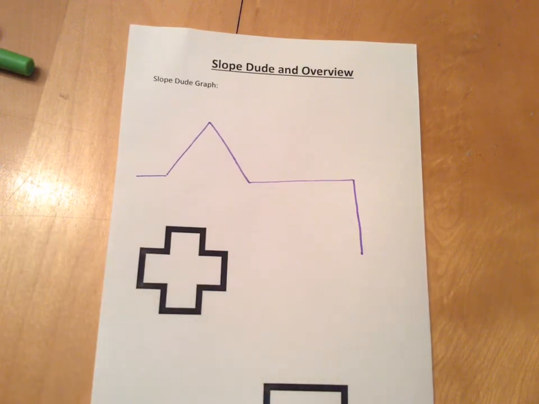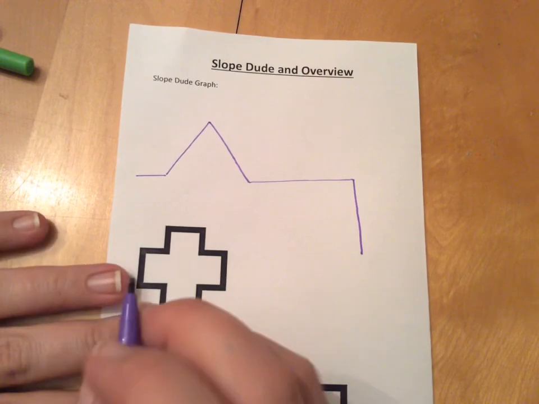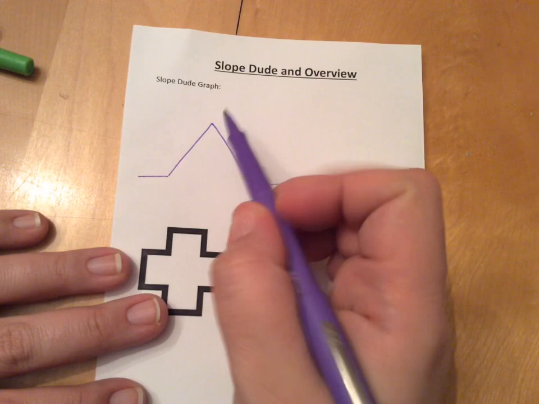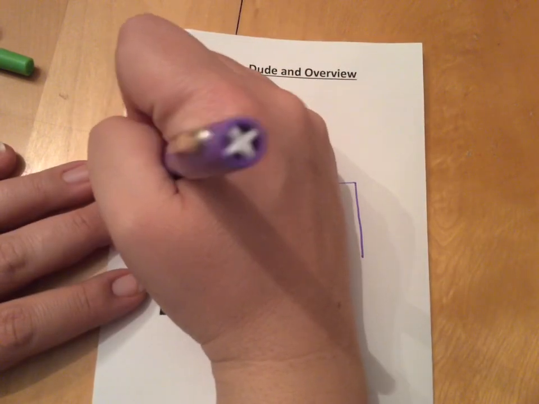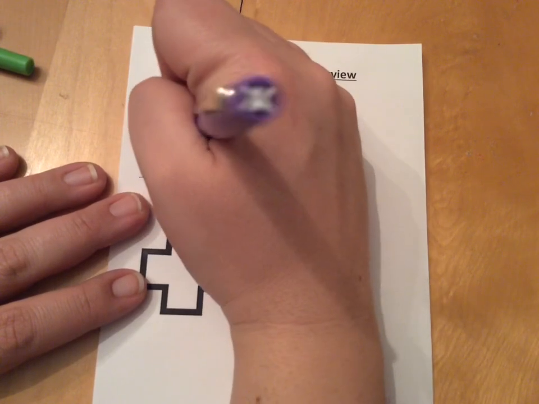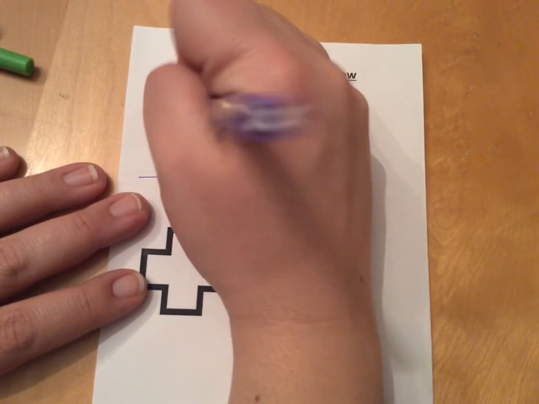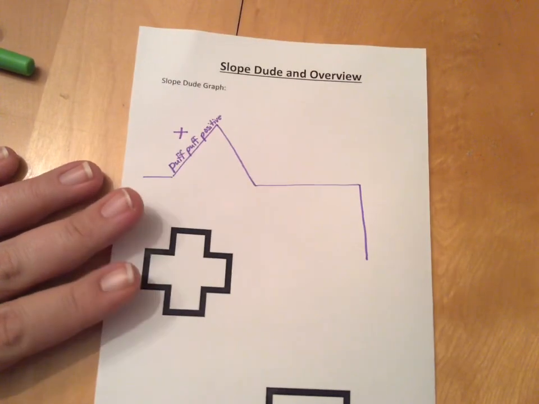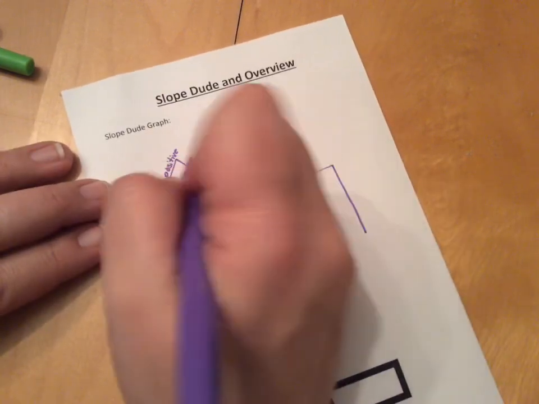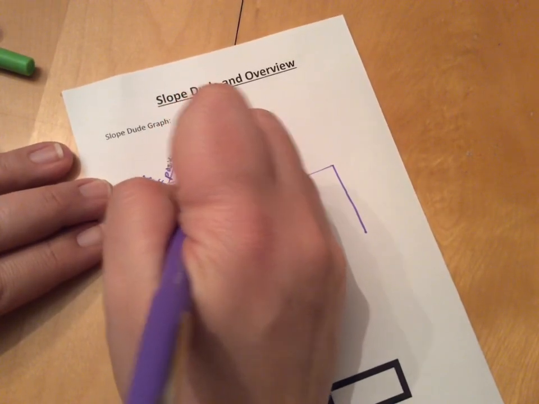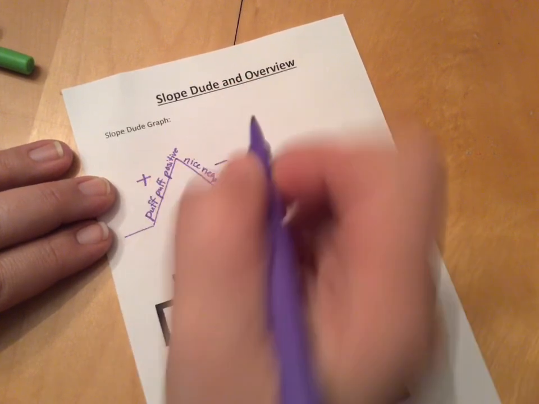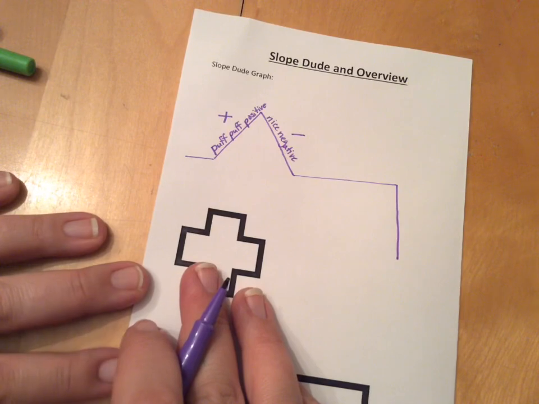And we talked about the 4 different types of graphs, or in Slope Dude they talk about it. So we talk about going up the incline. Anytime we're increasing like this, it is puff puff positive. So I'm going to put a plus here to remind us of that. When we're going down the slope, it is nice negative because it's an easy ride down the slope. Put a minus sign here to show us a negative slope.